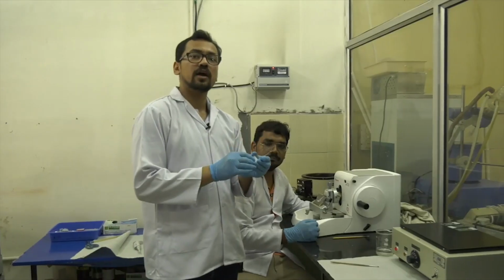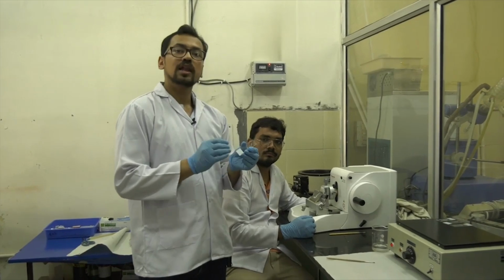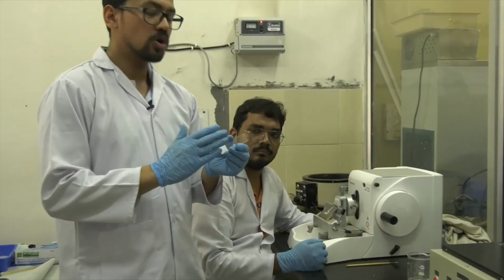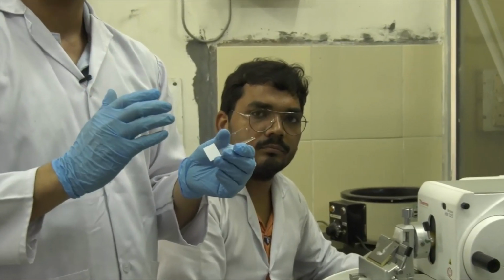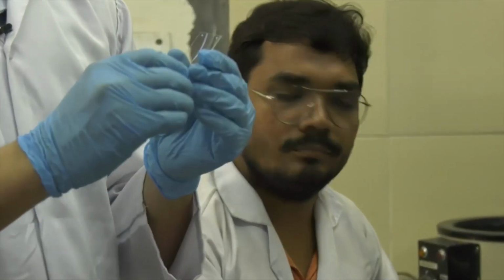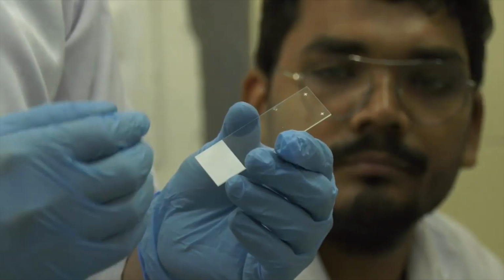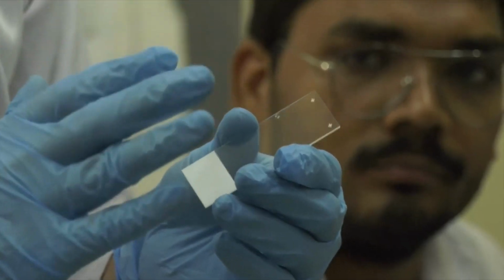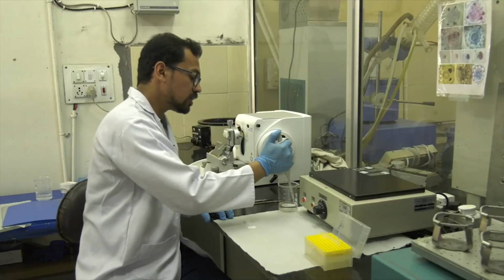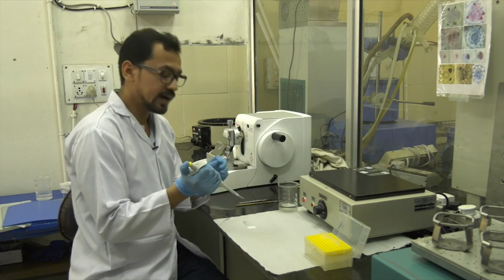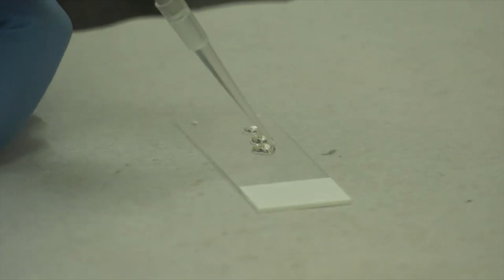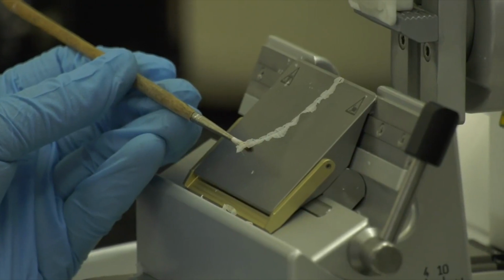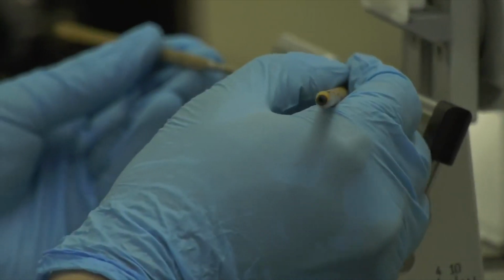So the slides used here are poly-L lysine coated slides. Poly-L lysine basically creates a positive charge on the slide and it helps the tissue to stick to it, because you have seen that through the steps of in situ hybridization, the slide goes through various steps and there is a chance that the tissue will fall off. Therefore the positive slides are used and the tissue doesn't fall off. Now we will use nuclease free water so that our RNA is not degraded, and we'll pour a few drops over here. Now this ribbon will be taken and placed on the slide.